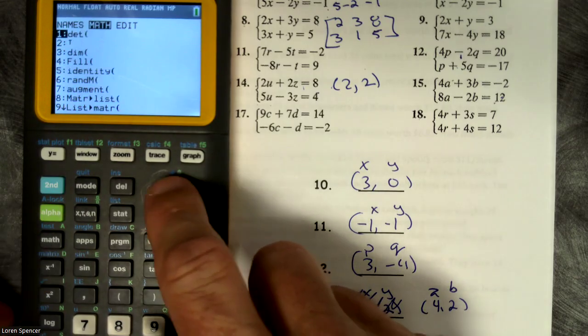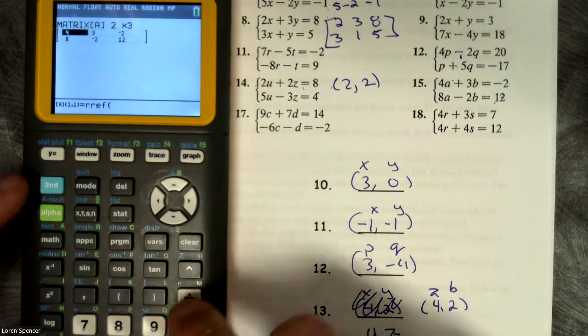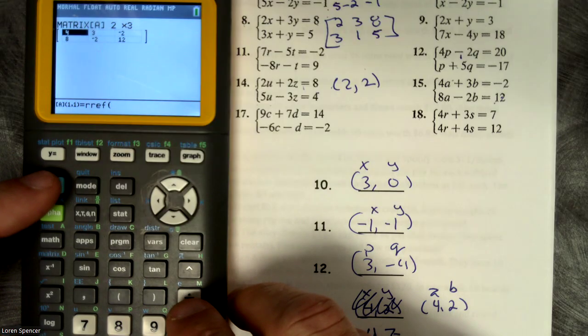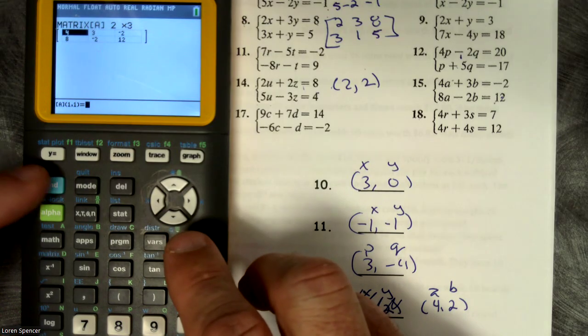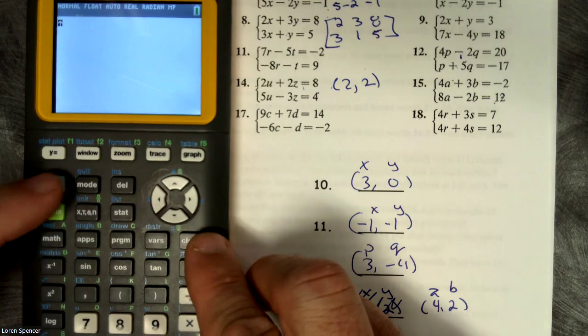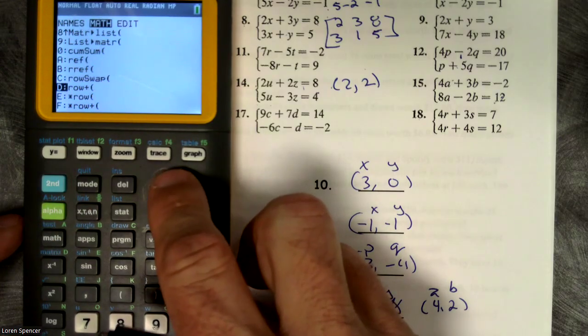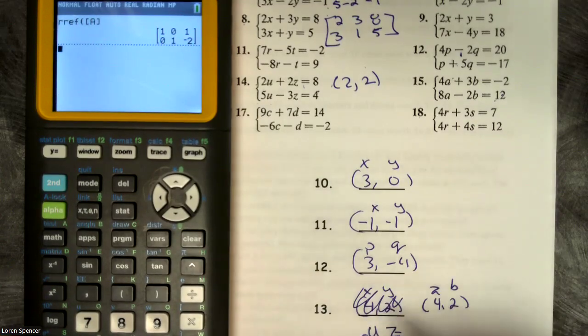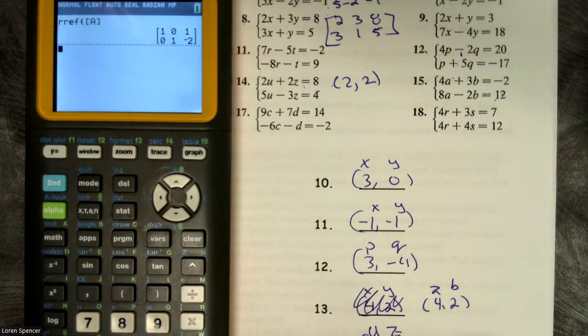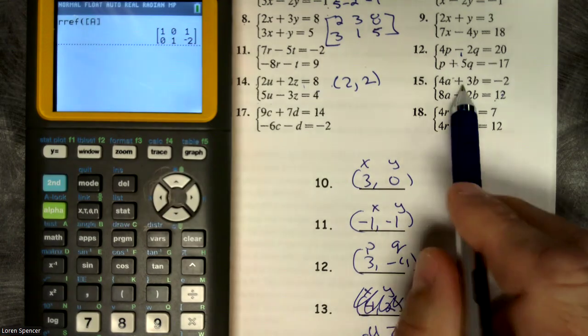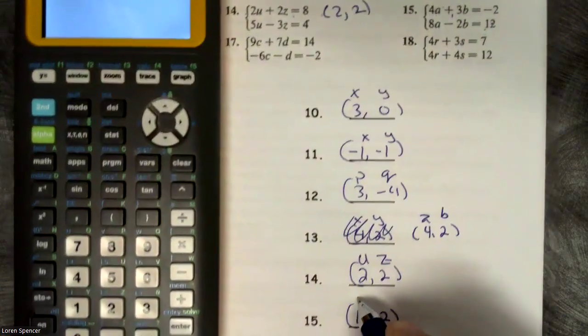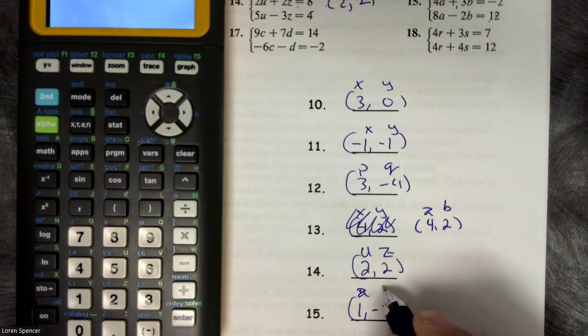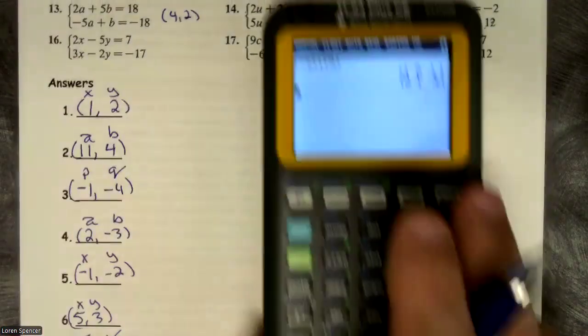Blue matrix, math, RREF. We have to leave, excuse me. To leave, I press blue mode. Now blue matrix to re-enter, math, RREF. Blue matrix, enter twice, and we get 1, negative 2. And 15 is an A and a B. Okay, moving on to 16.